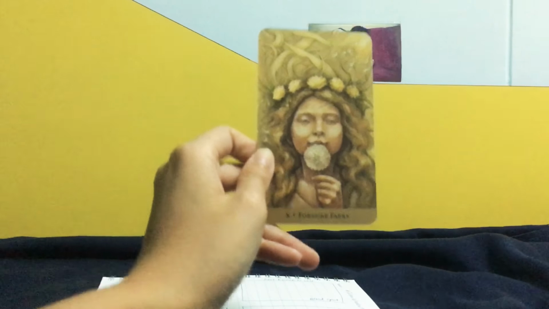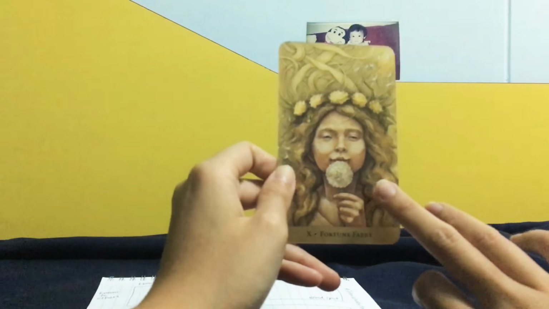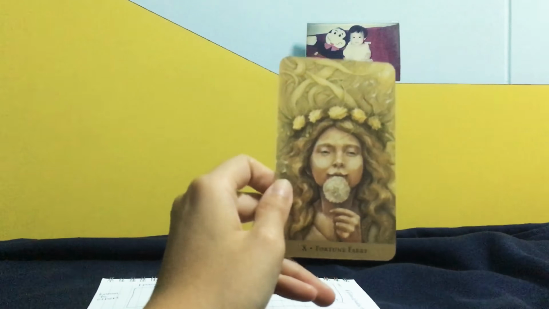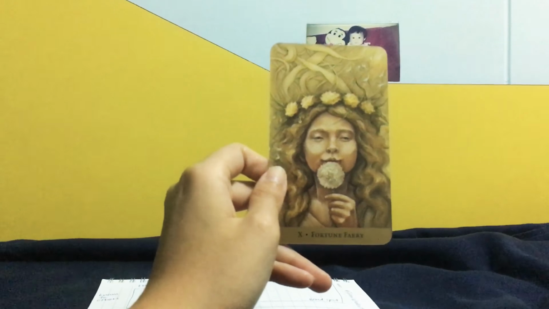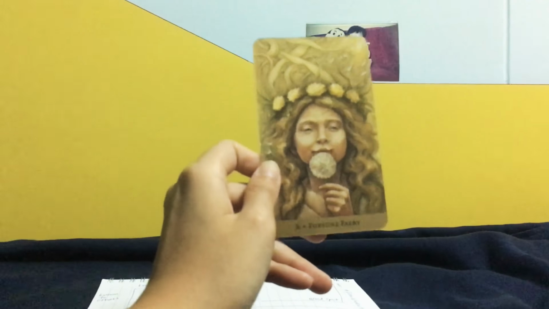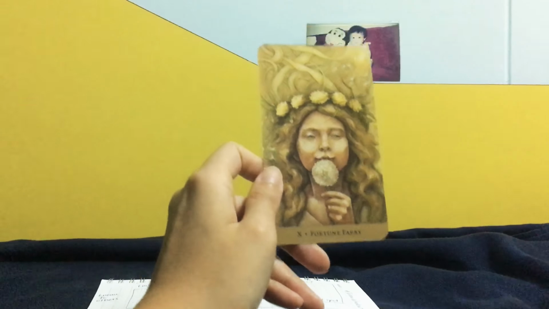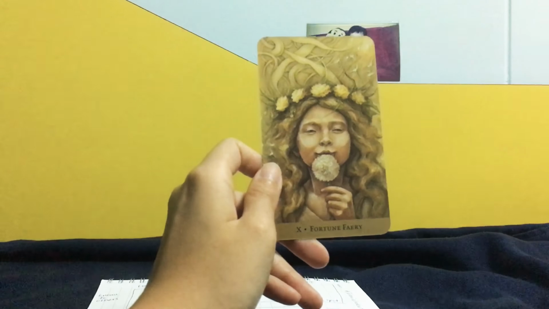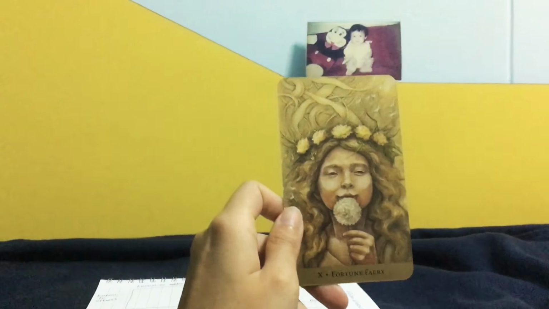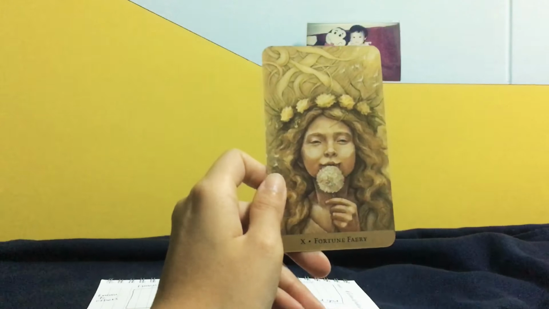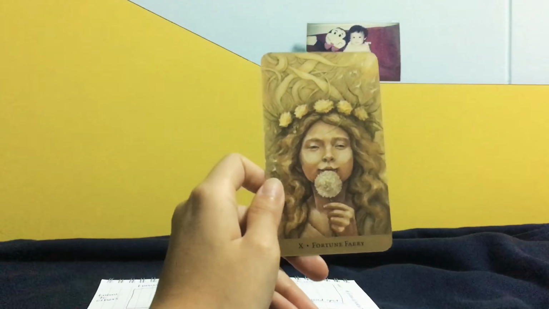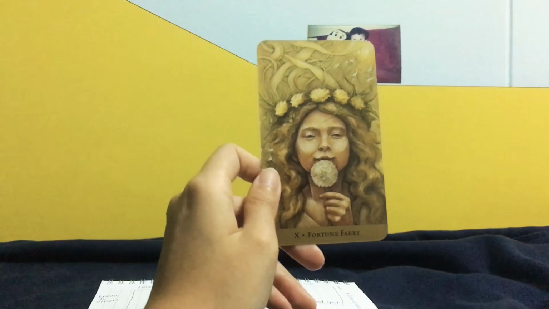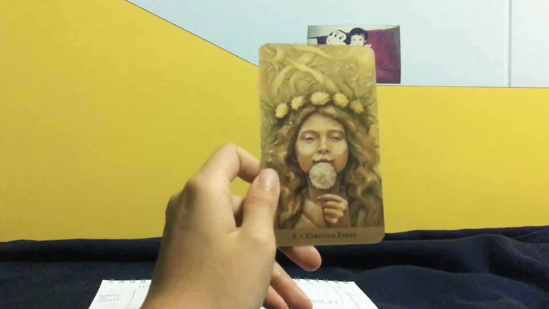So when I saw this card, I wasn't quite sure as to what it meant. So before I went to sleep, in the dark light, I just held this card up and looked at it, trying to think about what it might possibly mean.